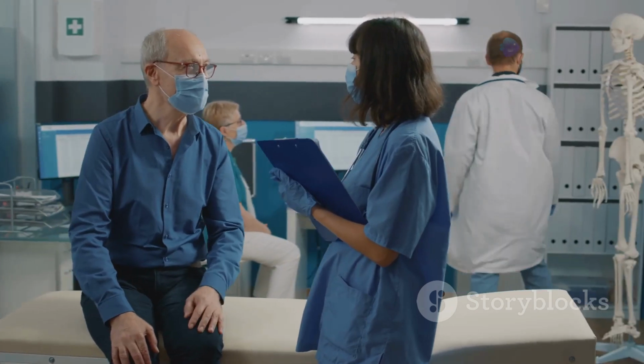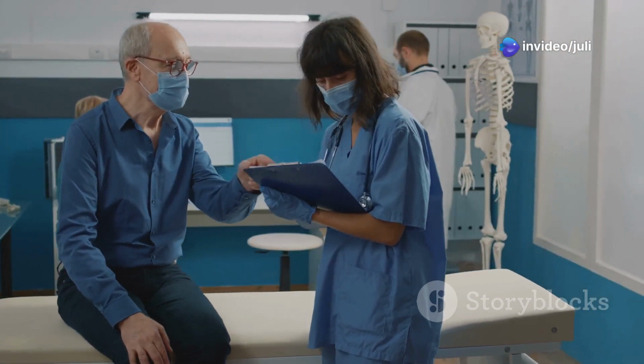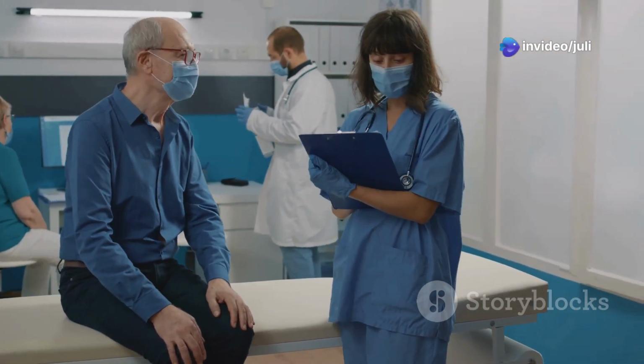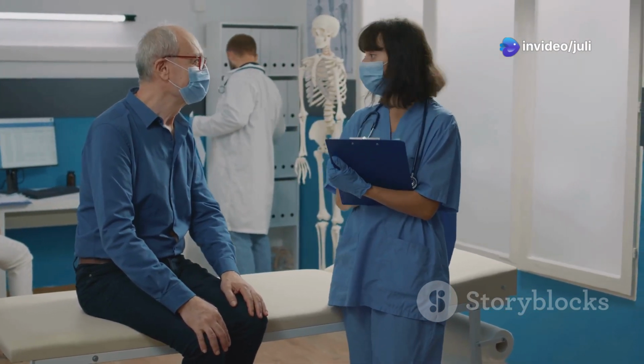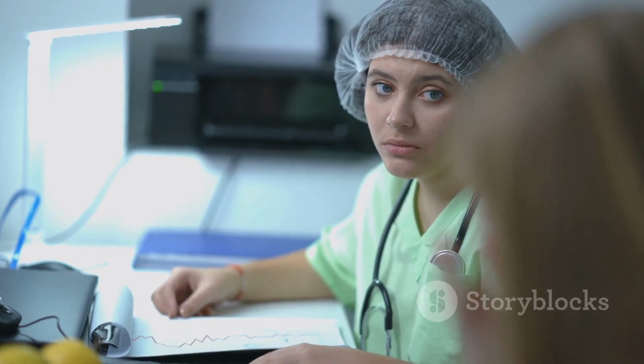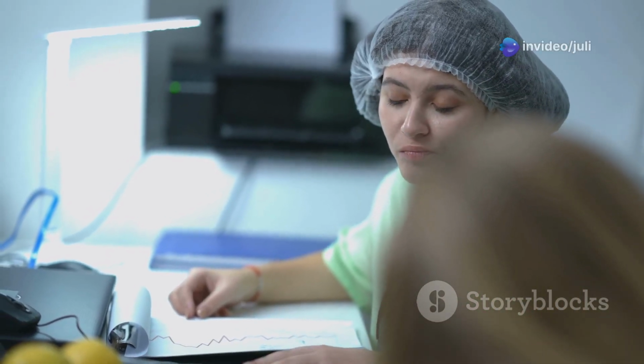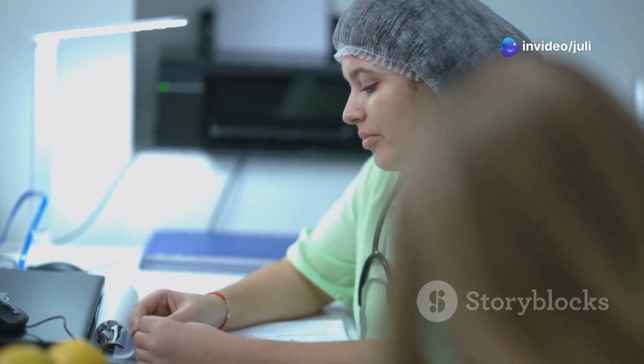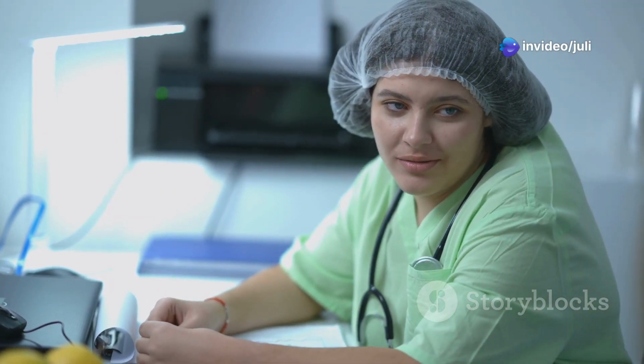Investigation. Diagnosing typhoid fever requires a combination of clinical evaluation and laboratory tests. The gold standard for diagnosis is blood culture, which aims to isolate Salmonella Typhi from the patient's blood. Bone marrow cultures are even more sensitive, but they are more invasive. Stool cultures and urine cultures can also be used, especially later in the disease.